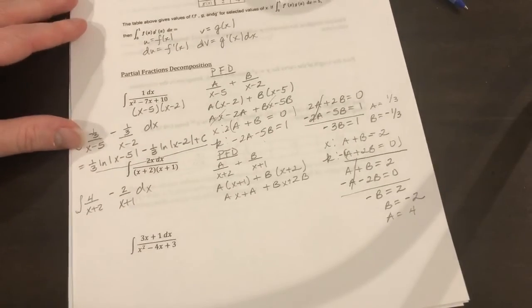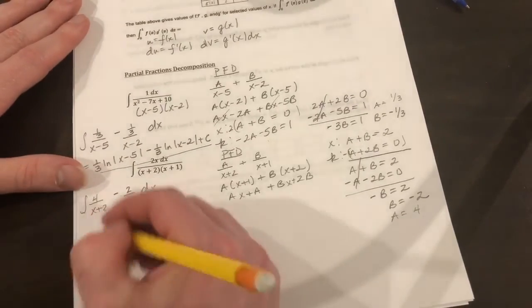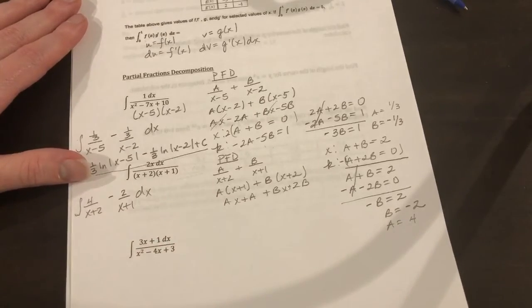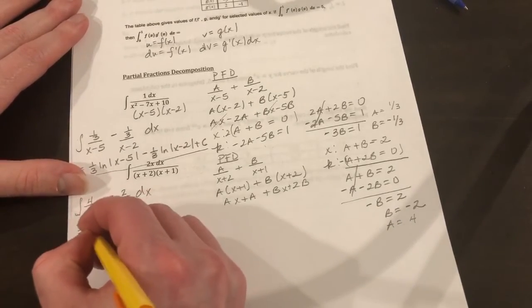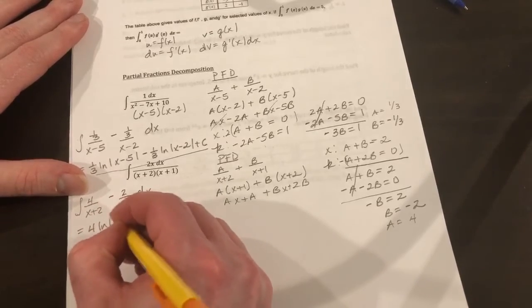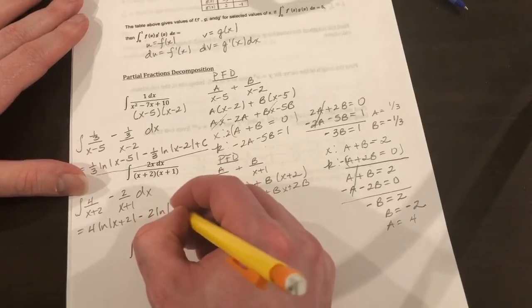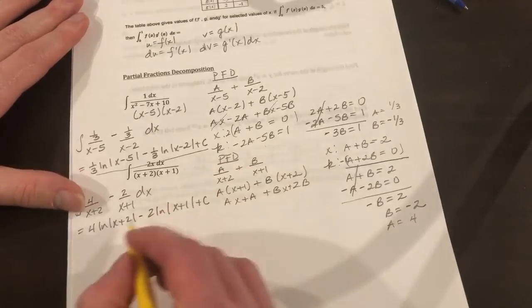And these are going to be integrations with natural logs, du over u. Your u is x plus 2, x plus 1. The derivatives of those are both 1, so you don't have to manipulate anything. So it's 4 natural log absolute value of x plus 2 minus 2 natural log absolute value of x plus 1 plus C.